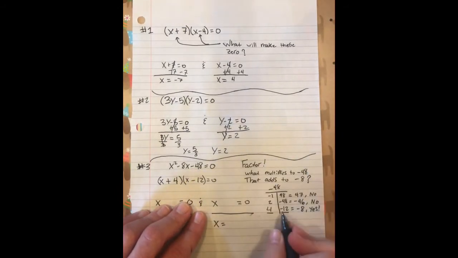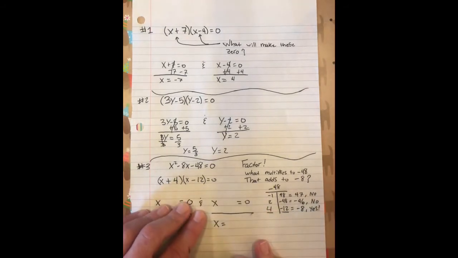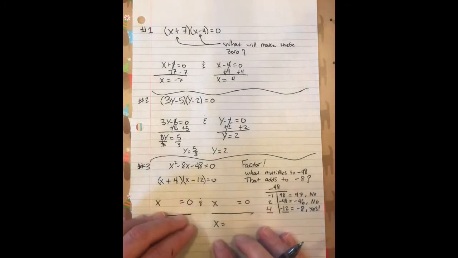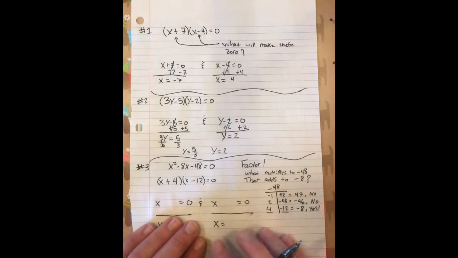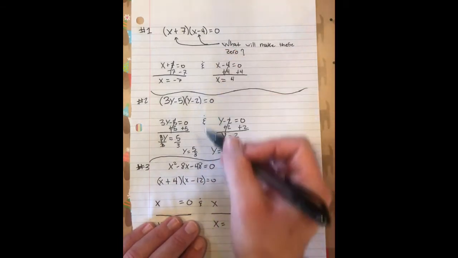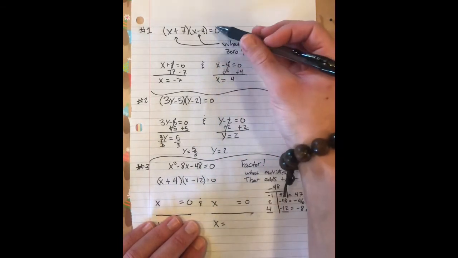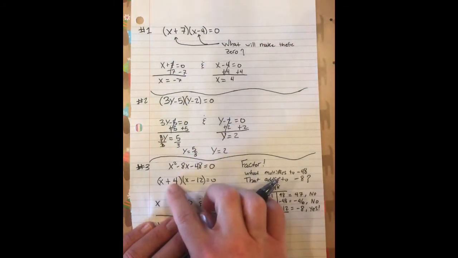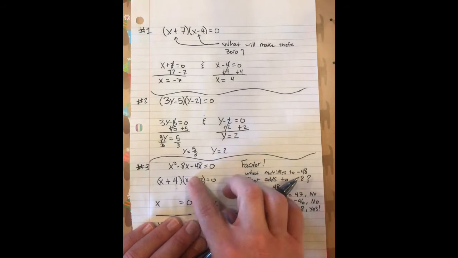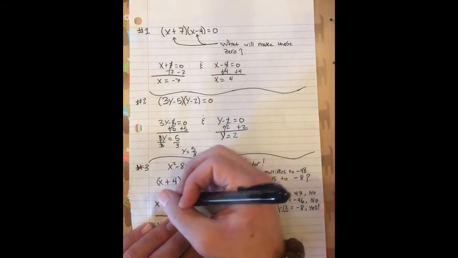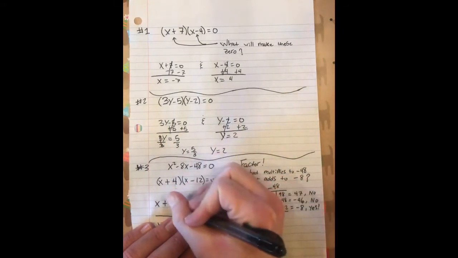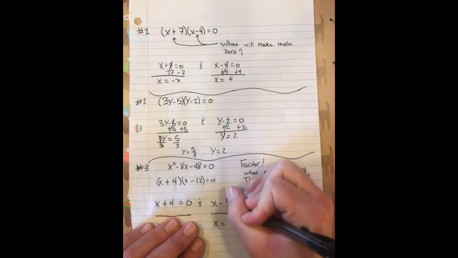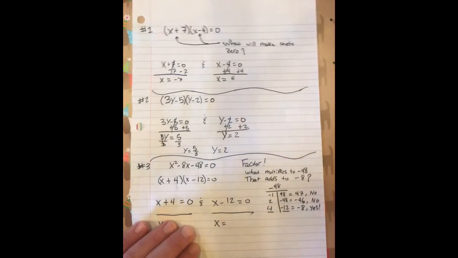And that's why these signs are very important to remember, so that we know where to add our pluses and minuses. Now, we solved this one just like we solved these ones, right? In fact, it's more like this one in the fact that it has less steps. So set this equal to 0, set this equal to 0. So we have x plus 4 equals 0 and x minus 12 equals 0.